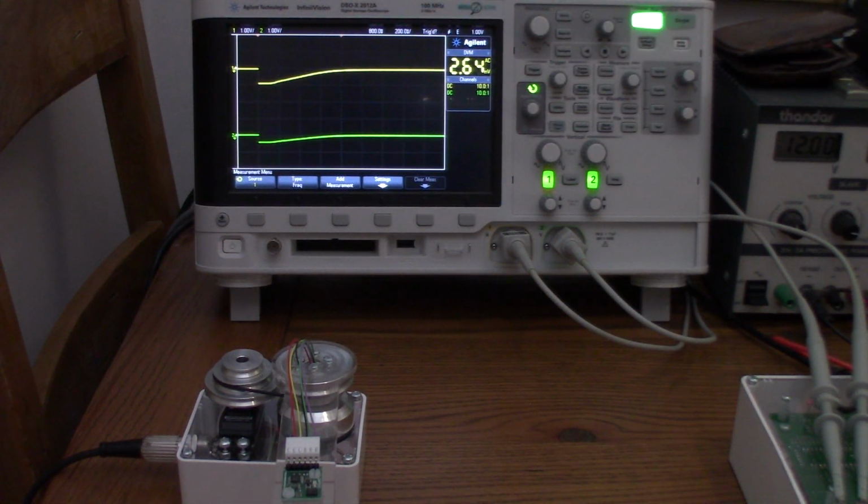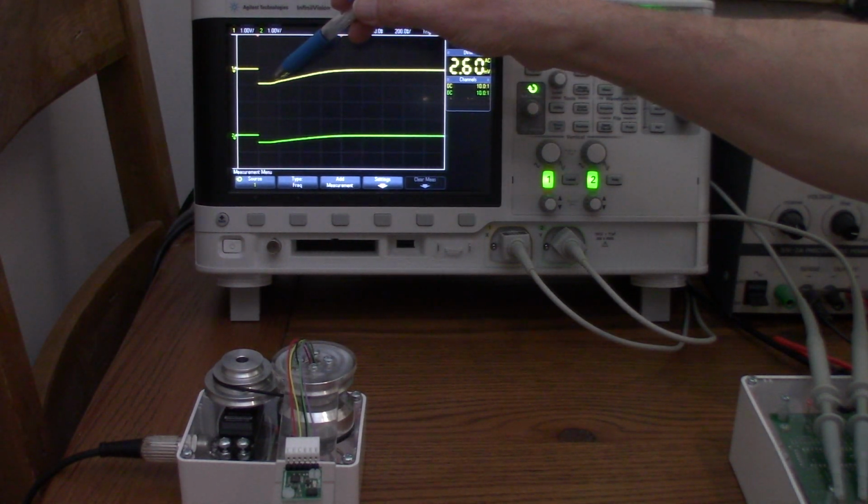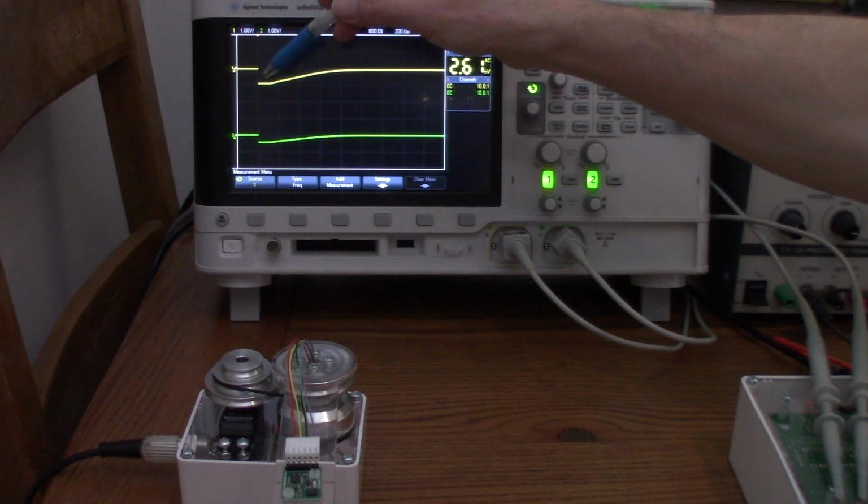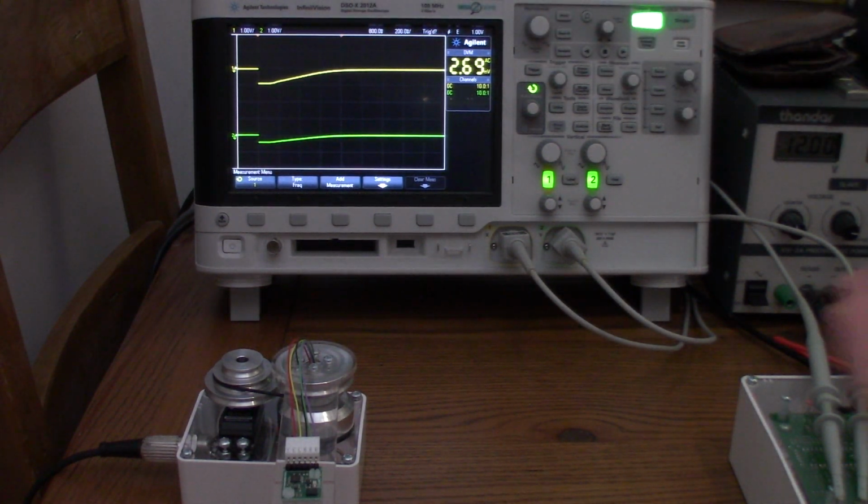So now that I know I've got a gain of 2, rather than 2.44 millivolts per degree, I've now got 4.88 millivolts per degree. We've got 180 degree error, and that equates to around about 0.88 volts here. So that's what we're seeing on the screen. So this just goes to represent what's going on.